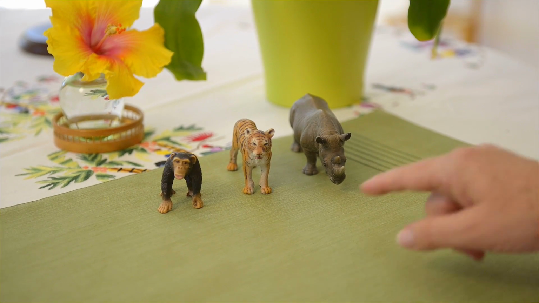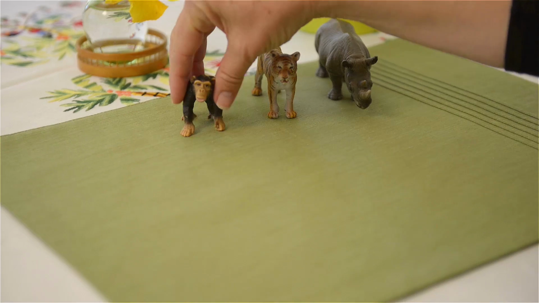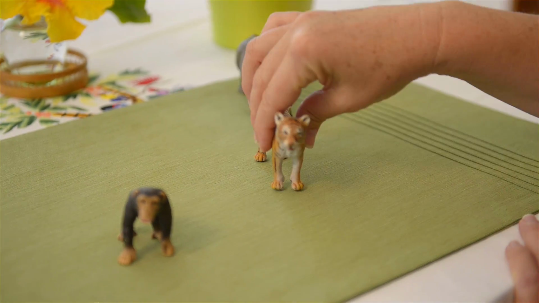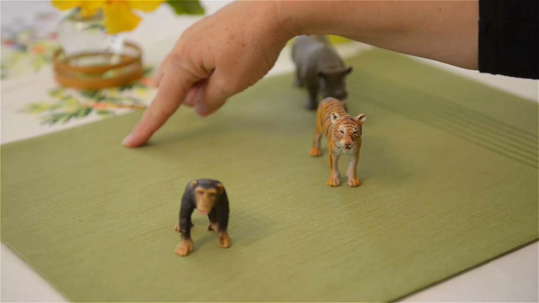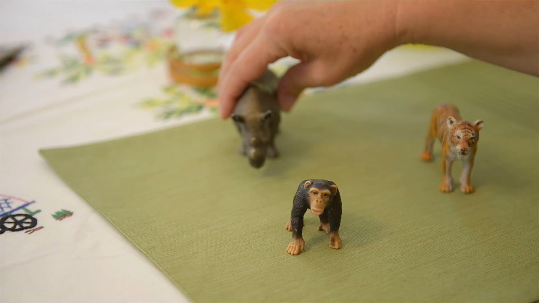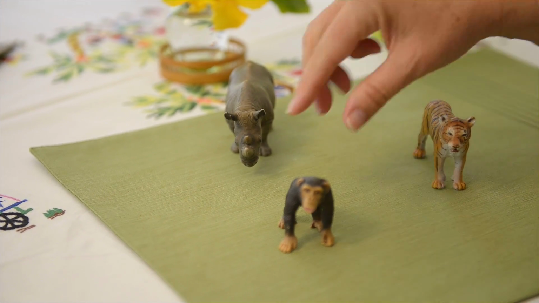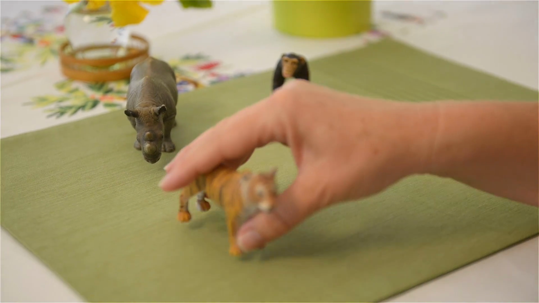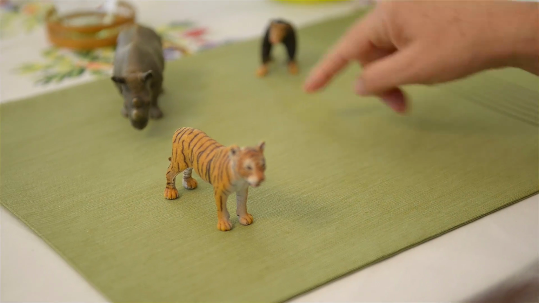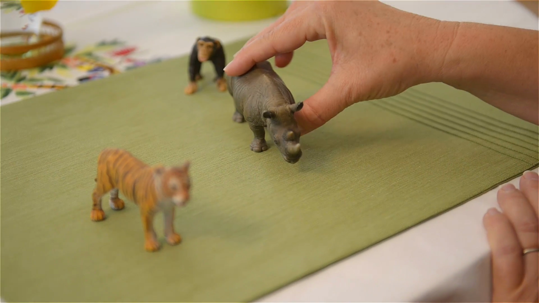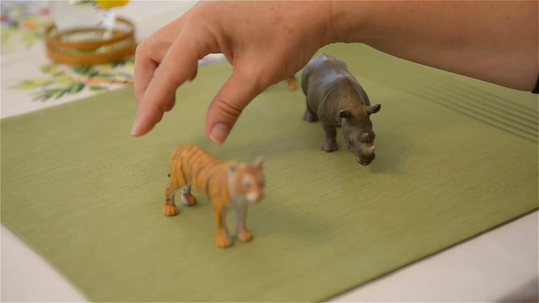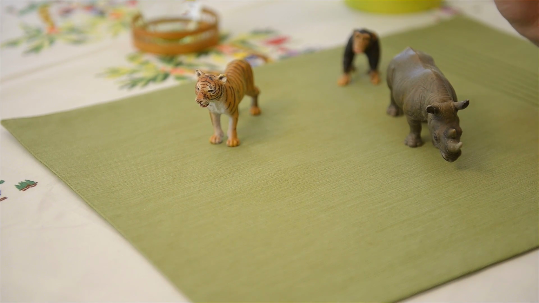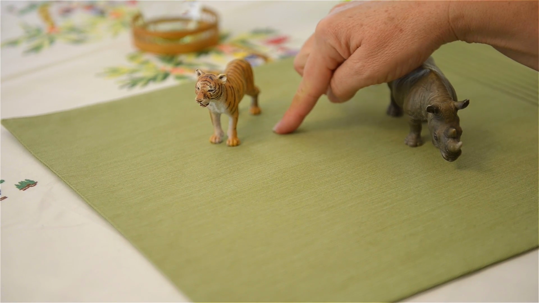Could you place the chimpanzee here? The tiger here. Rhinoceros. Chimpanzee. Tiger. Rhinoceros. Chimpanzee. Oh, I asked for the chimpanzee. Can you put the chimpanzee there?